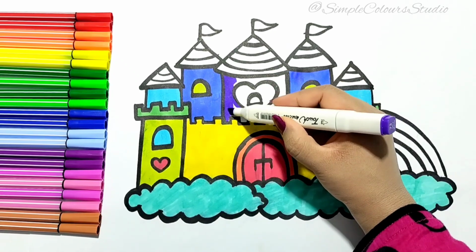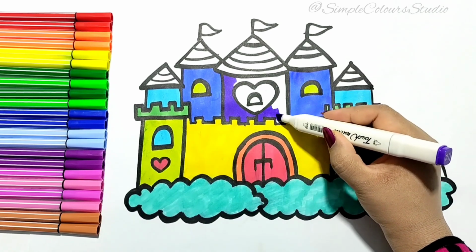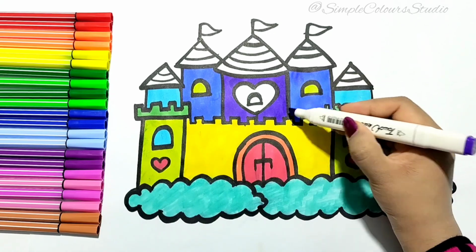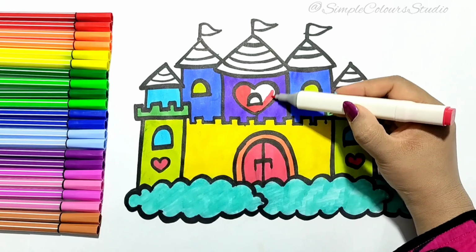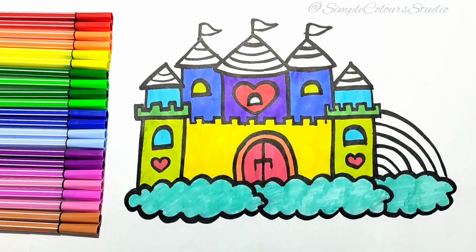And purple. Heart in red. And window in blue.